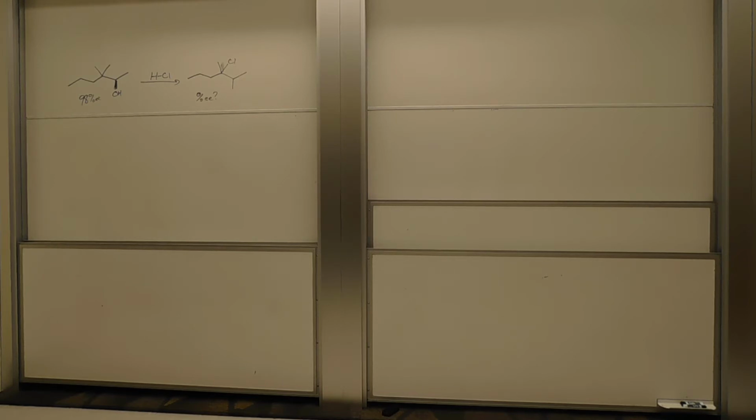Well, I haven't actually indicated the stereochemistry. I've drawn it with no stereochemistry, hoping you guys will fill in the stereochemistry. So we'll have to think about that. I see a couple of people writing. I'll give you another minute or two.